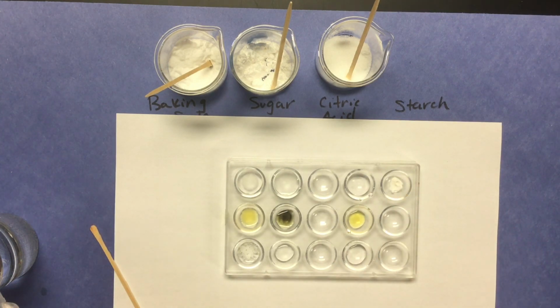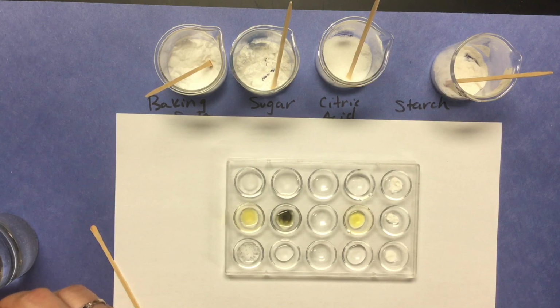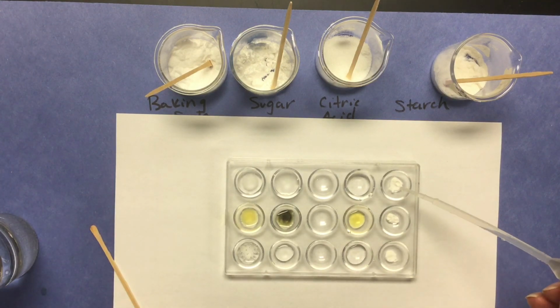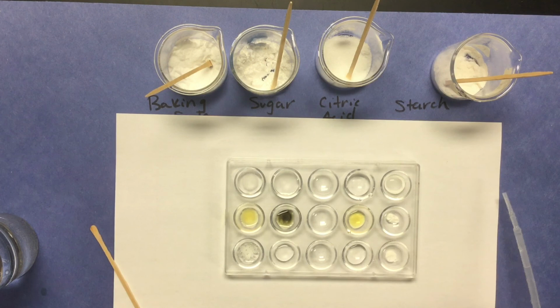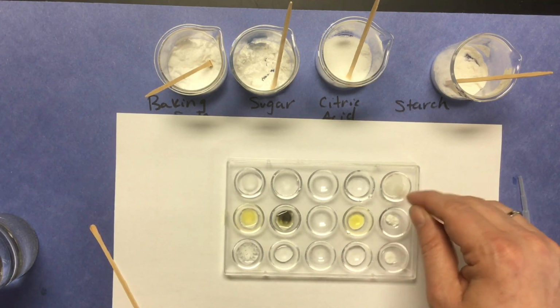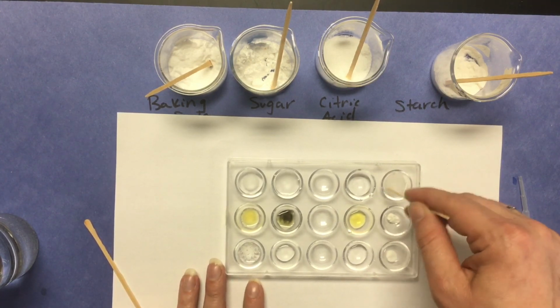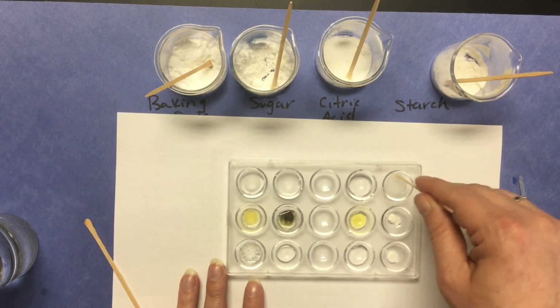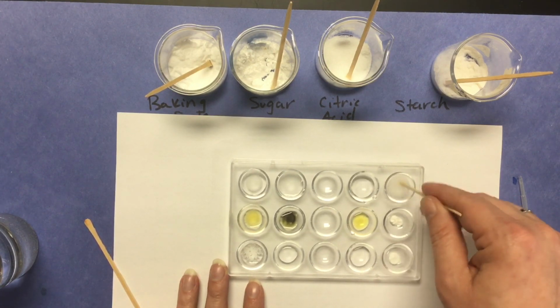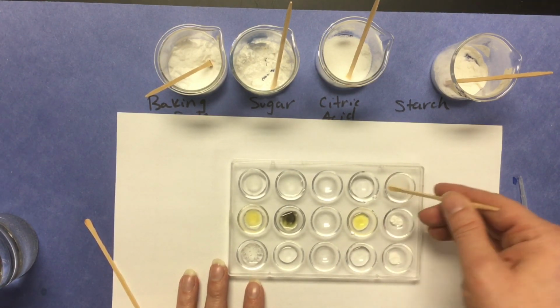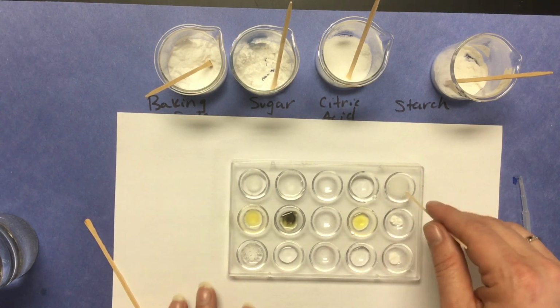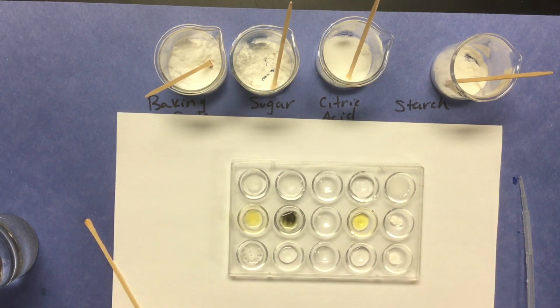All right, so our last test is over starch. It's kind of cloudy, I would say. Let's add a little bit more water.